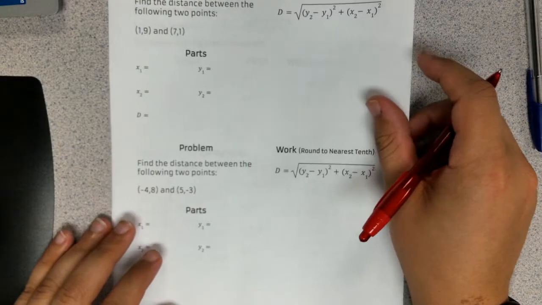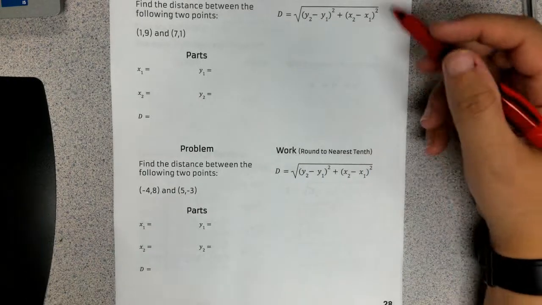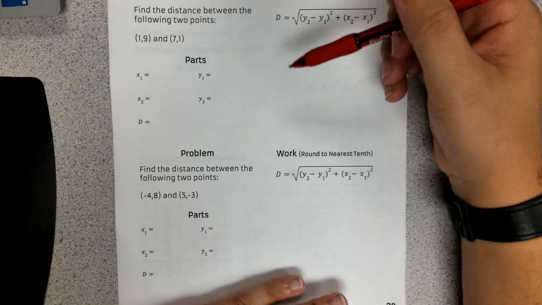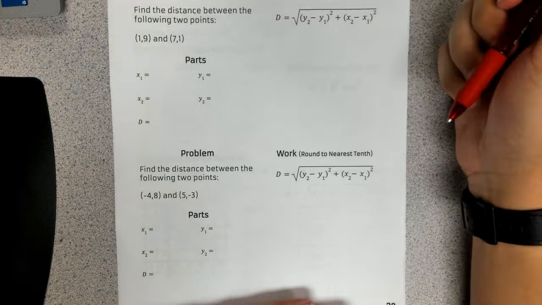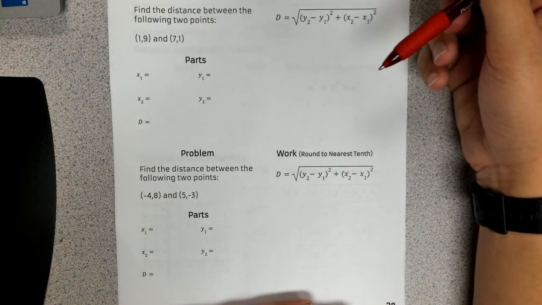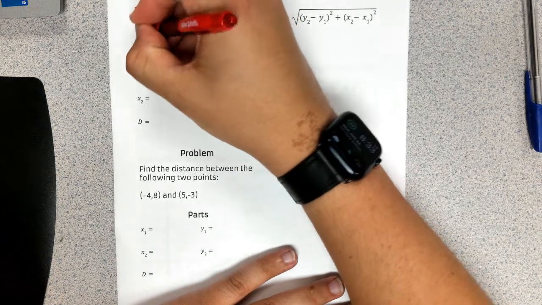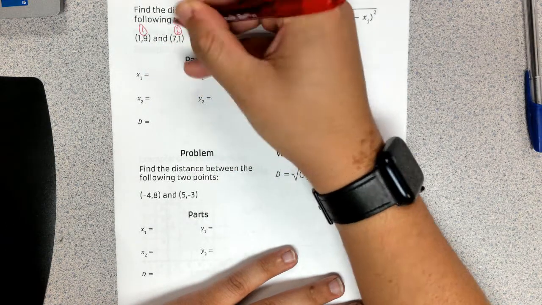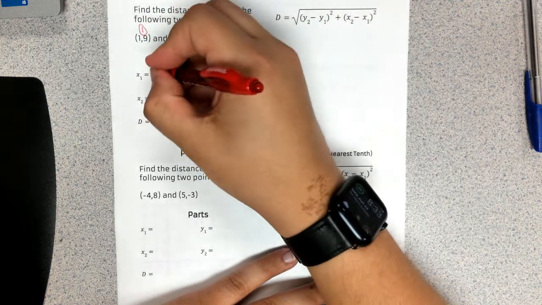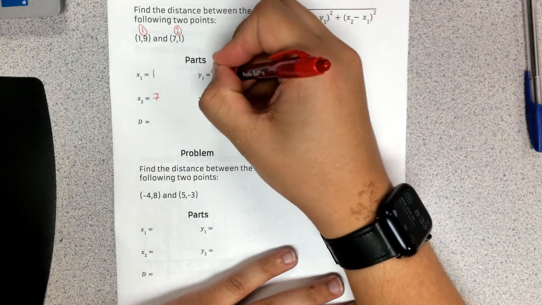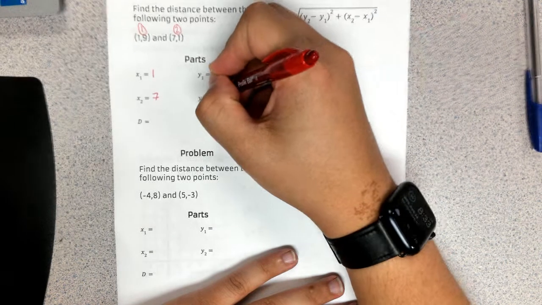Let's take a look at what happens when I don't have a graph. So this is when the Pythagorean theorem fails us. Okay? I don't have a graph. I can't visually see it. All I have is 2 points. How am I going to find the distance? Well, we're going to do it the same way we just did. So I have point 1 and point 2, and I fill in my parts. So x1 is 1, x2 is 7, y1 is 9, and y2 is 1.